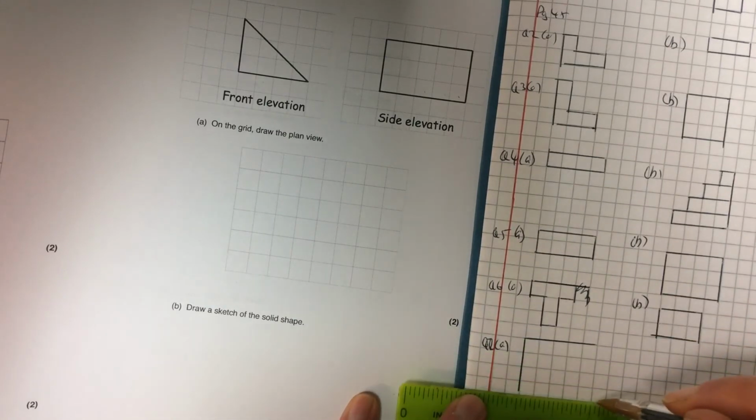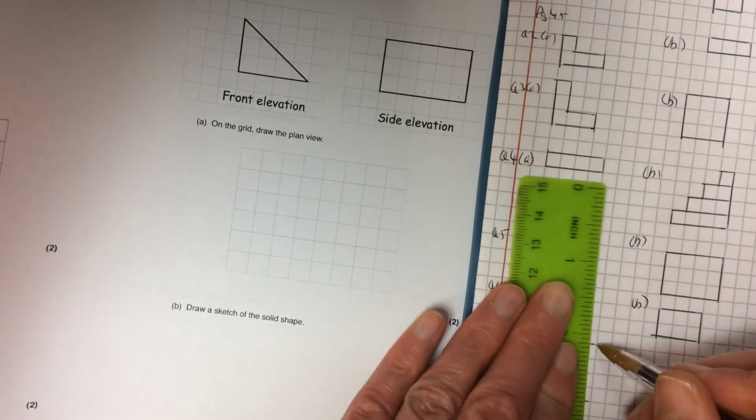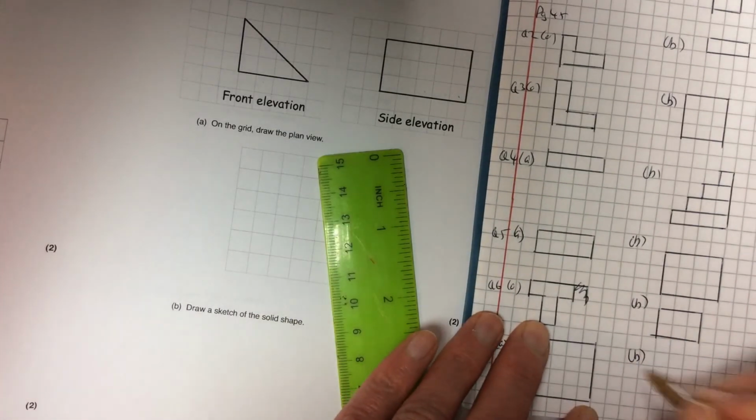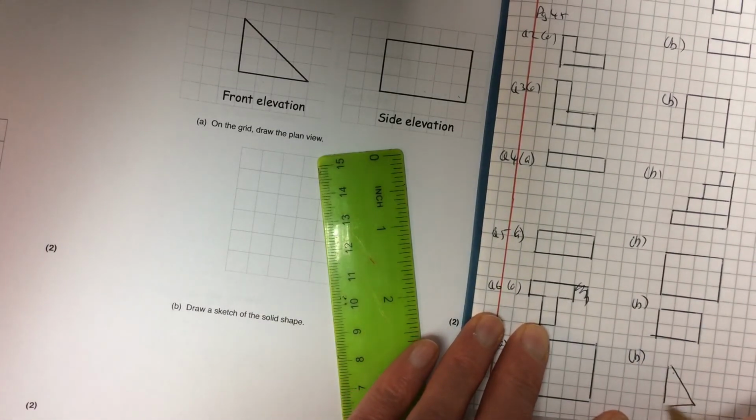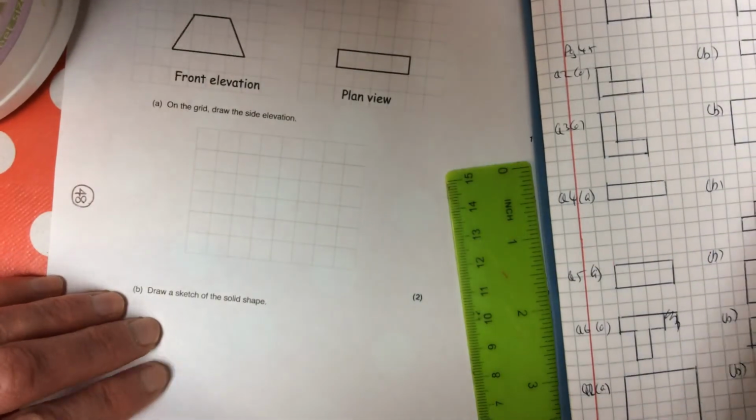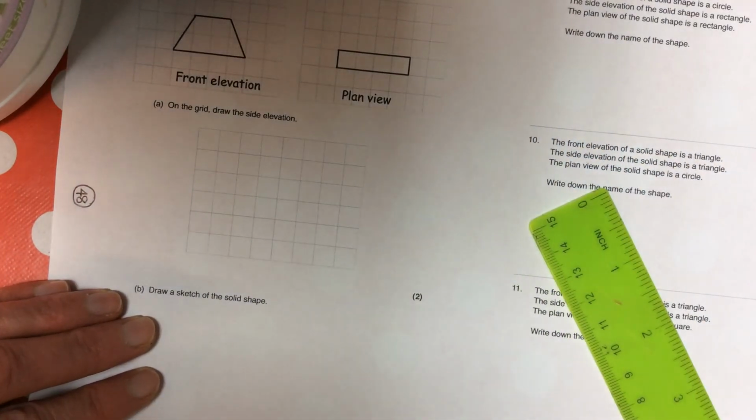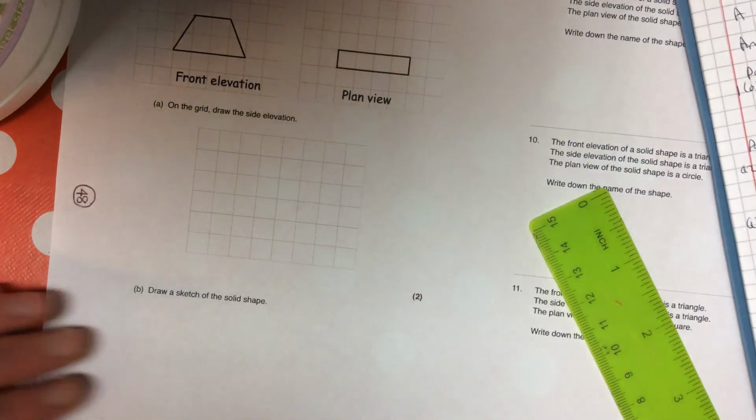It's quite difficult, that. Just if you can see it, draw up. And if you can see the sketch, that would be a triangular prism. Again, if you can't see that, don't worry about that bit at all. And we'll just pause it there.